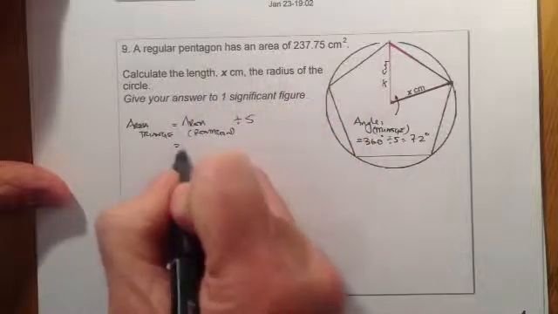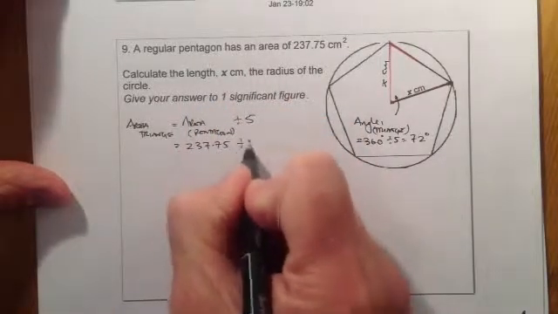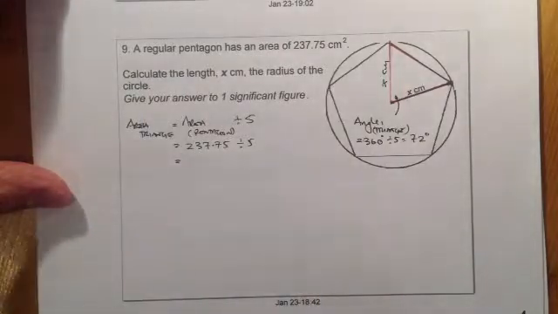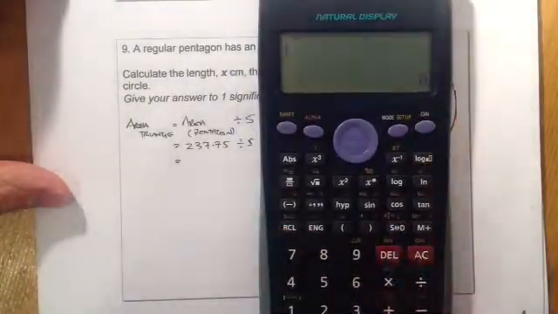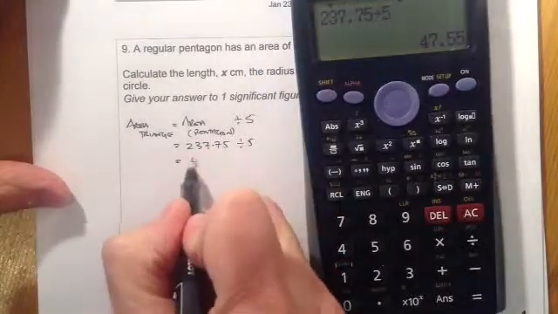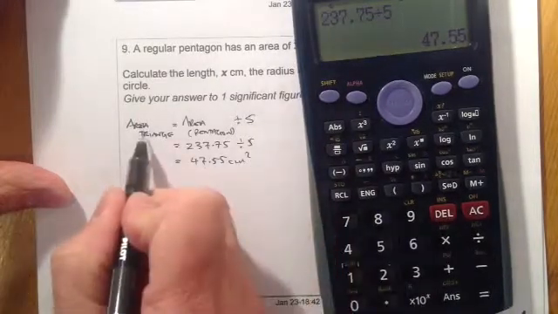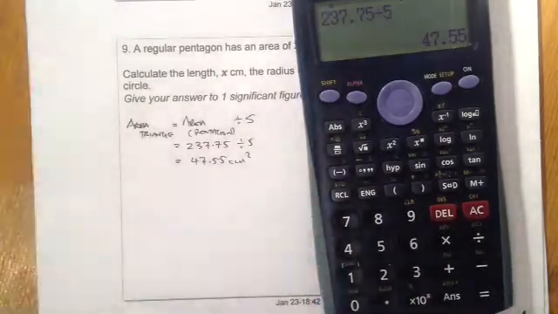So area of the triangle is going to be 237.75 divided by 5, and I'll put that into my calculator. 237.75 divided by 5 should give me 47.55 centimetres squared. And remember, that's the area of the triangle.